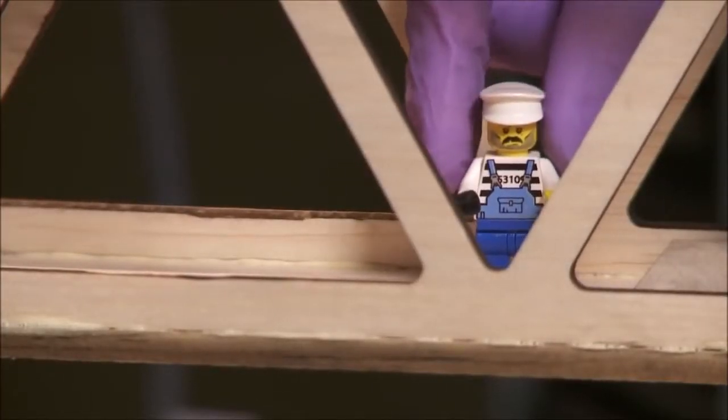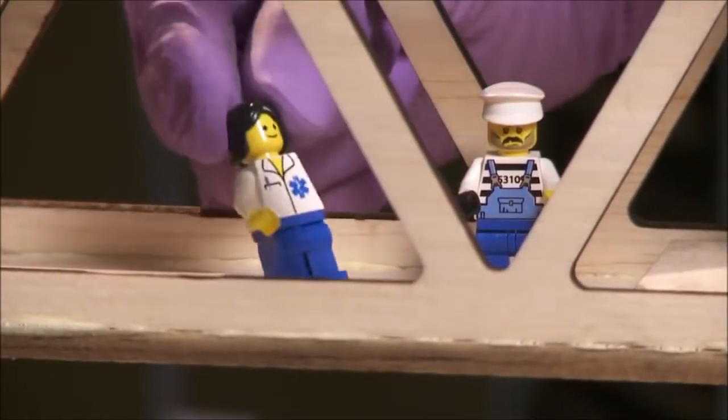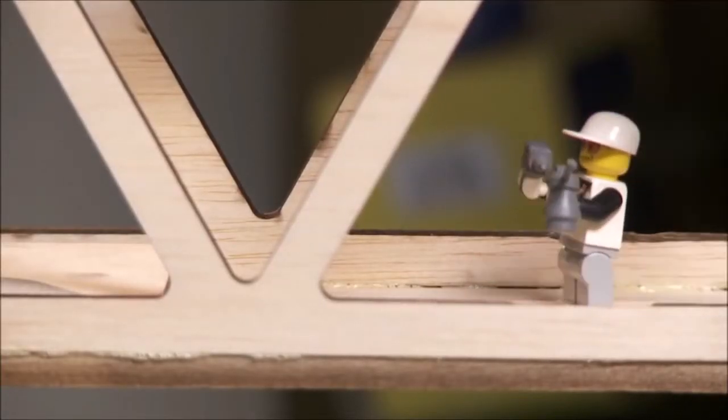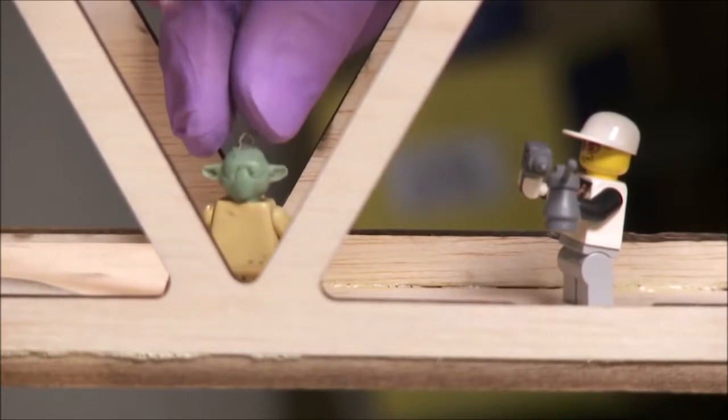Let's see if this convict gets shot out of his truss jail. So how do you think the truss will break? Discuss. Thanks for coming, Yoda. I love your work.